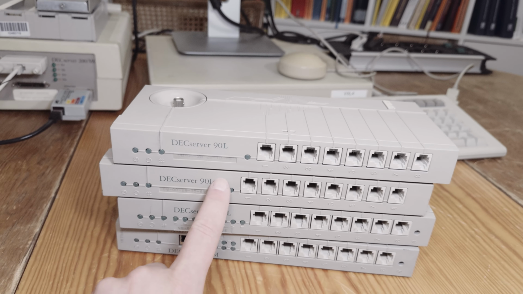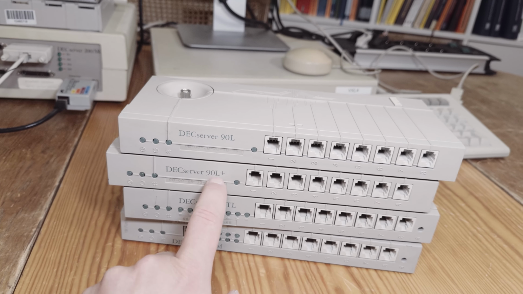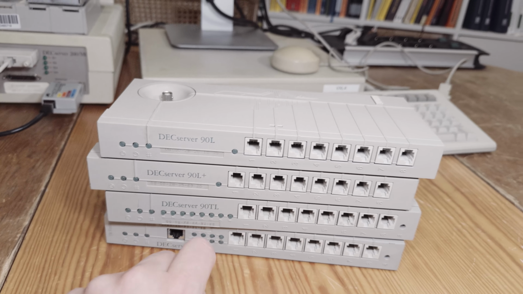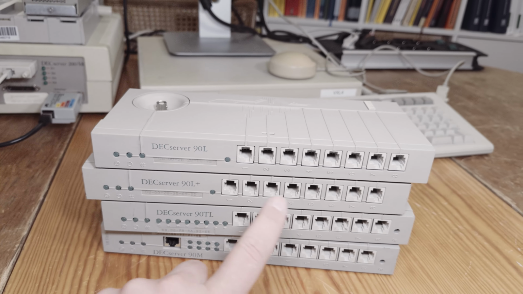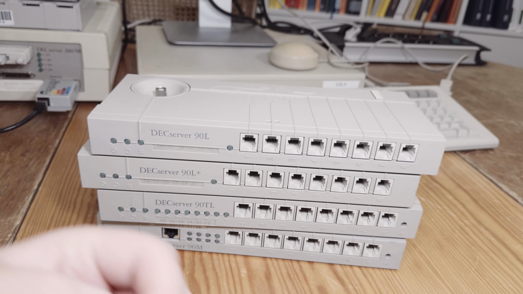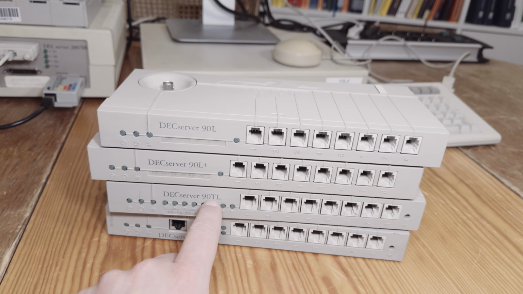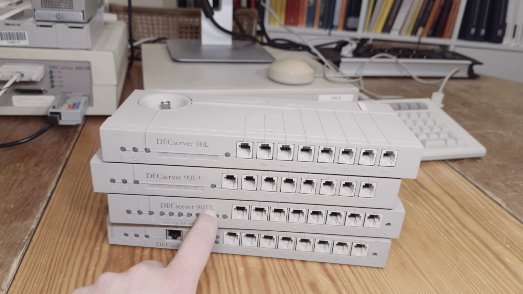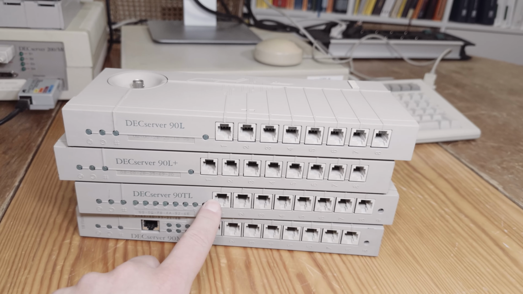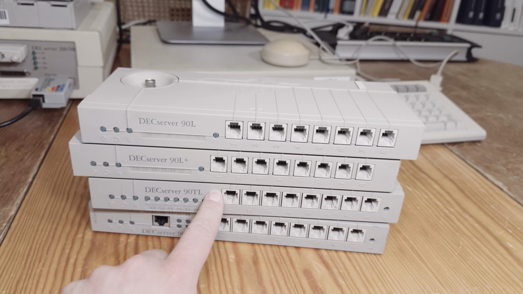But the proprietary DEC protocol LAT, part of the DECnet environment, is only for DEC machines, and therefore there's the TL version, and T stands for Telnet. So with the DECserver 90TL, you can also connect to Telnet machines or Telnet servers.